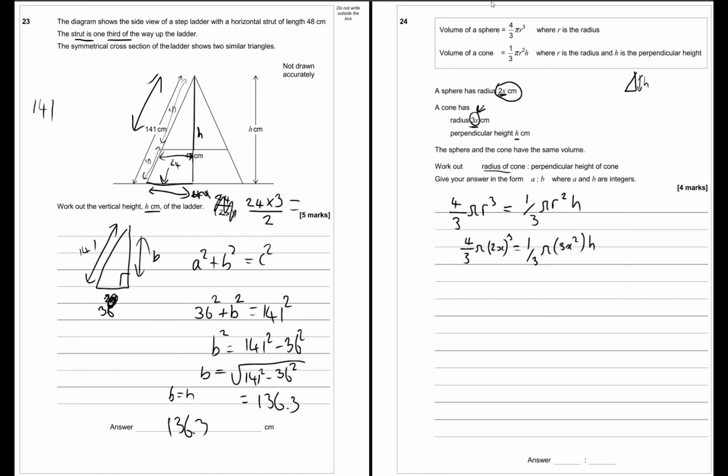Well, let's simplify first. So we're going to get 4 over 3 pi times by 2x cubed, which is going to be 8x cubed equals 1/3 pi times by 3x squared. Okay, I've made a little mistake here. That square should be on the outside. So we're going to get 3 times 3 is 9. So we're going to get 9x squared times by h.